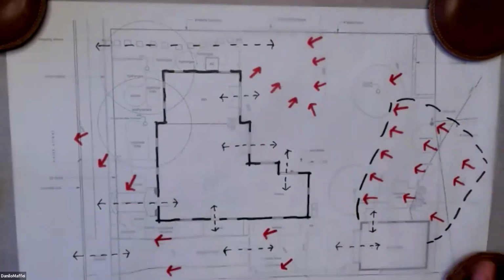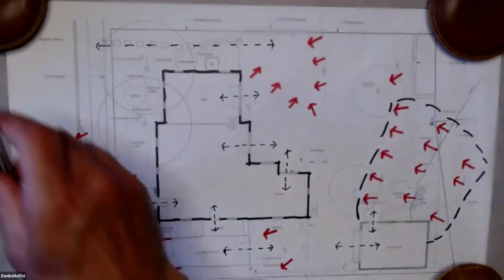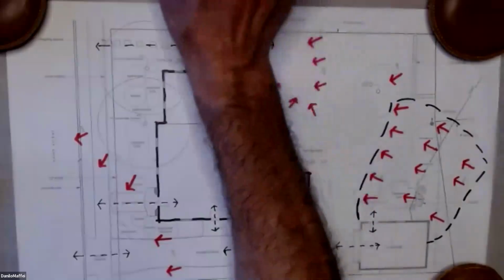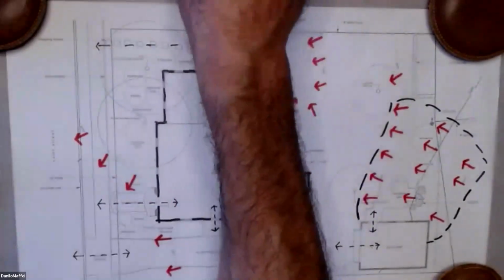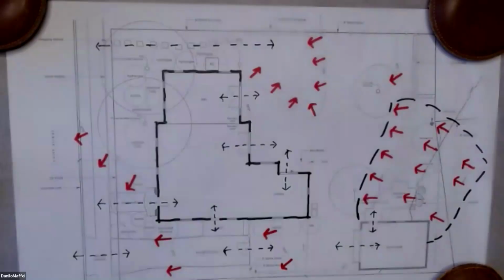And maybe this is a readable enough drawing. Maybe I want to create some emphasis on my steep slopes.